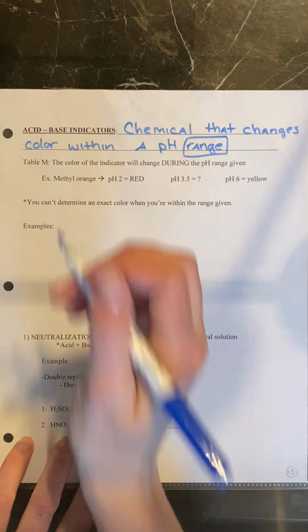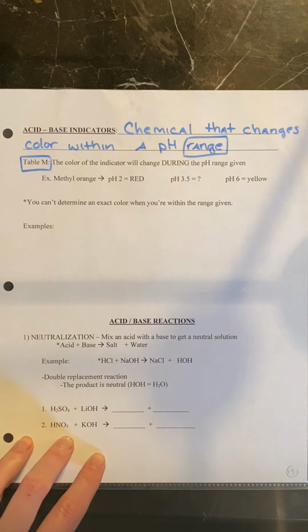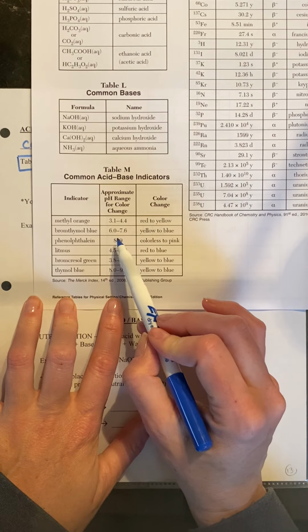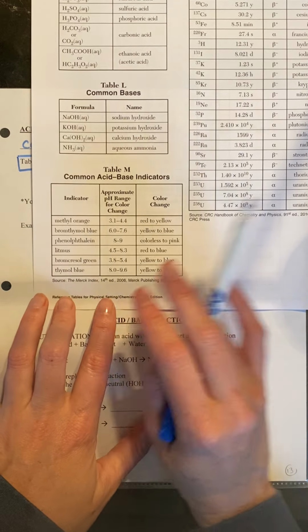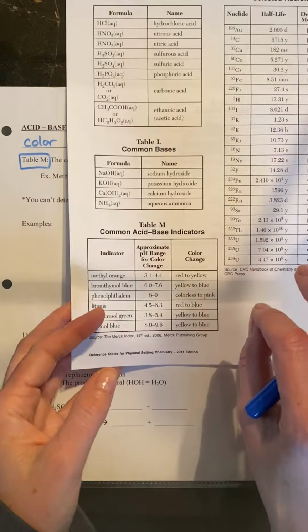So we have table M on our reference charts. When you look at this table, they give you in the first column 6 different indicators that you'll be required to use for questions. They give you a pH range where there's a color change, and they tell you the color change that occurs within that range. So if we take a look at the first one, I believe I have methyl orange.